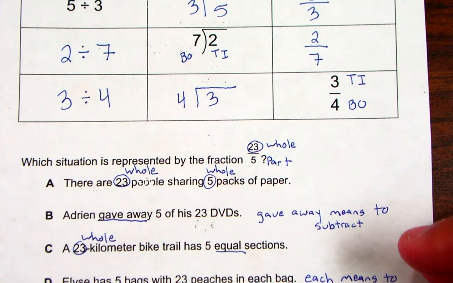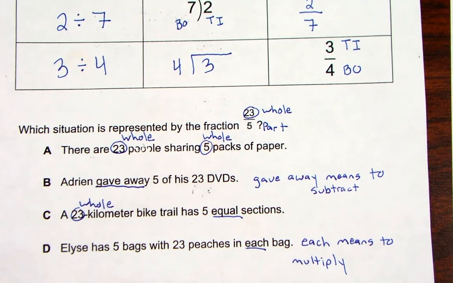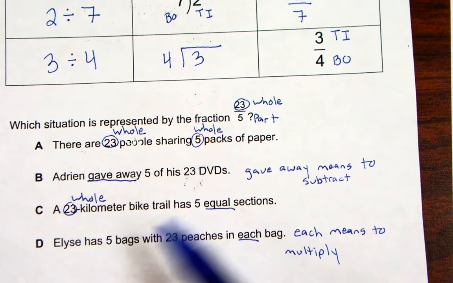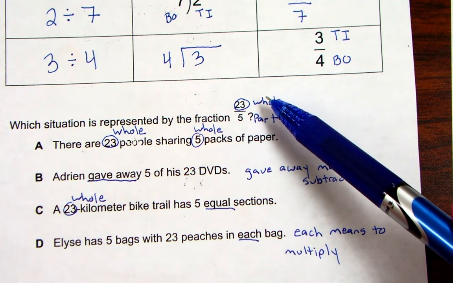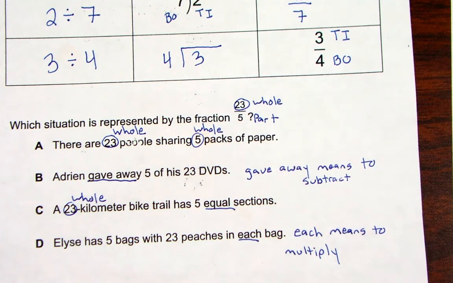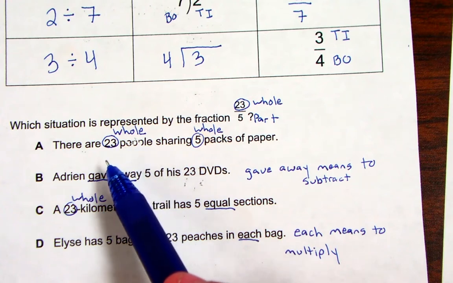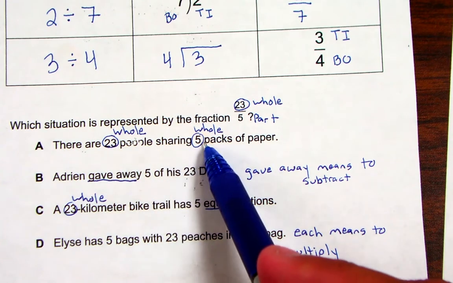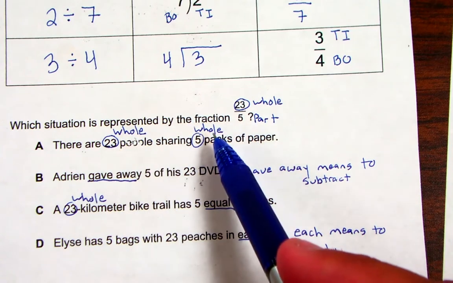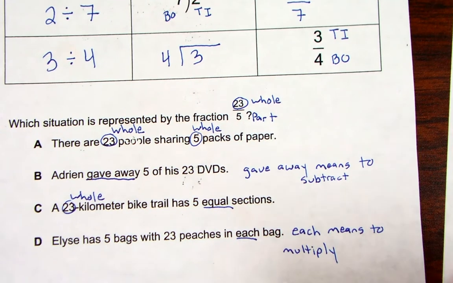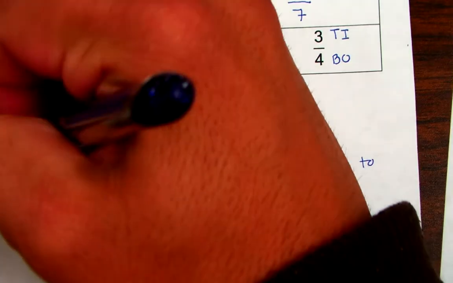Which situation is represented by the fraction 23 fifths, or 23 over 5? Okay, let's go ahead and write all this stuff down that I have written down already. The 23 is your whole, and it has to be divided into 5 parts. Well, A says there are 23 people, so that's 23 whole people. You can't have part of a person. And they're sharing 5 big packs of paper. Well, that's 2 wholes. That's 23 people sharing the 5 packs. Those are 2 wholes. I need a whole and a part. That's not what I'm looking for.